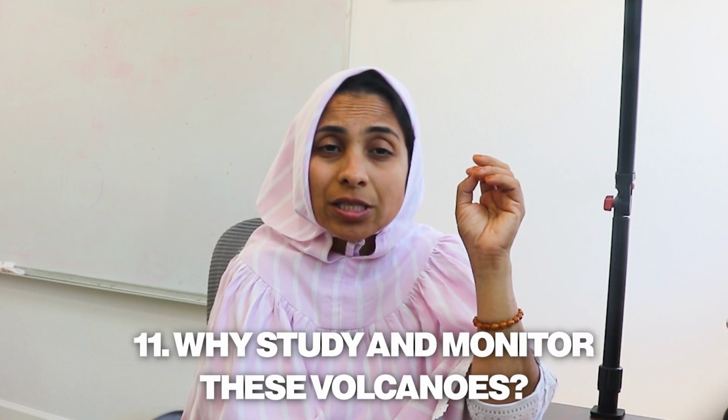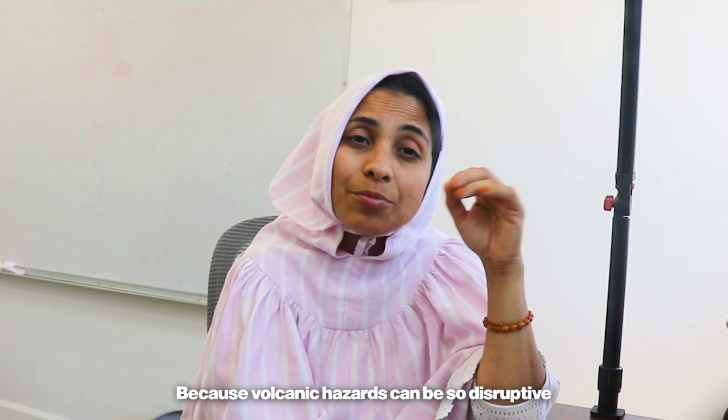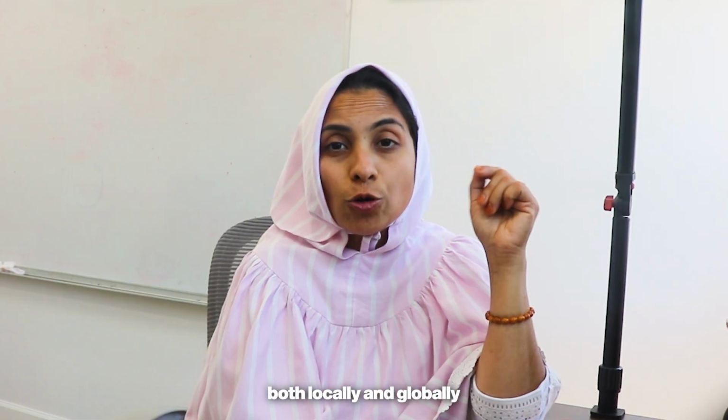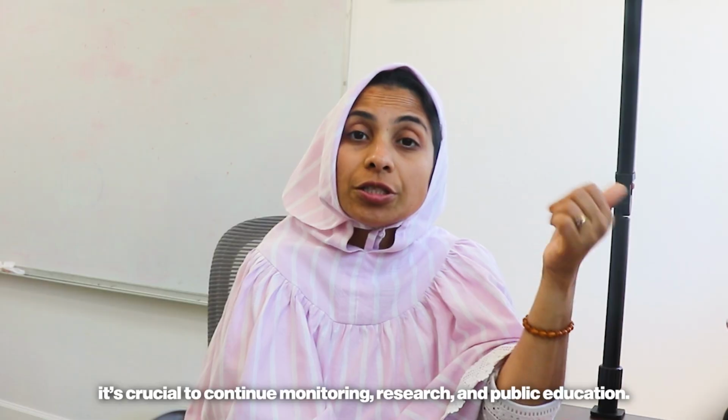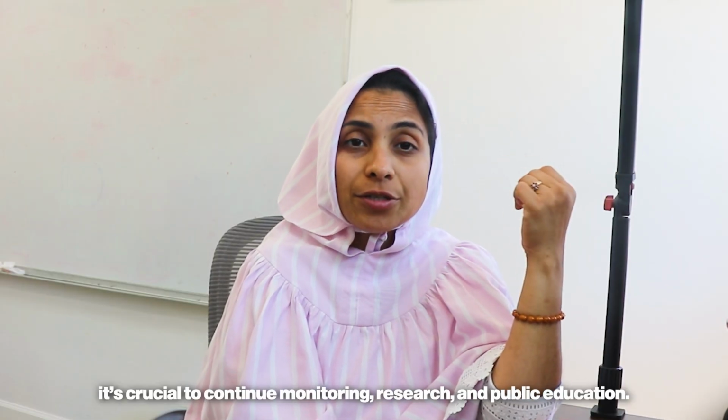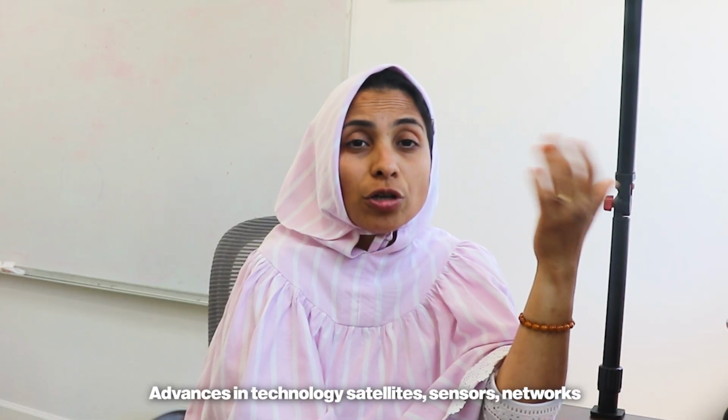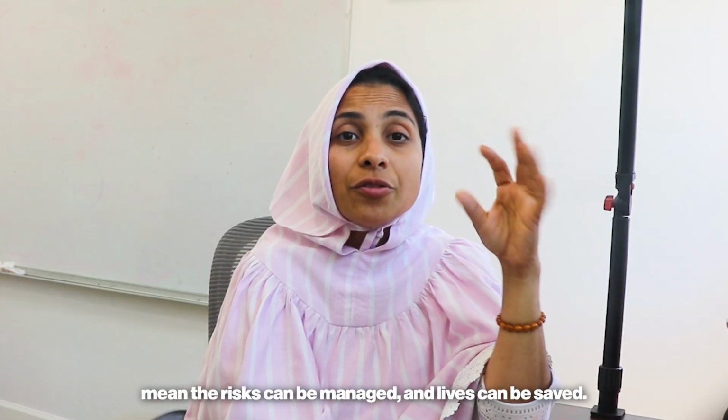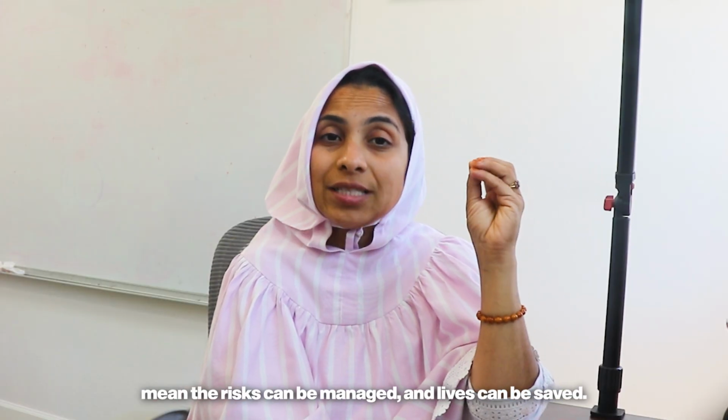Why study and monitor these volcanoes? Because volcanic hazards can be so disruptive both locally and globally. It's crucial to continue monitoring, research, and public education. Advances in technology, satellite sensors, networks mean the risk can be managed and lives can be saved.